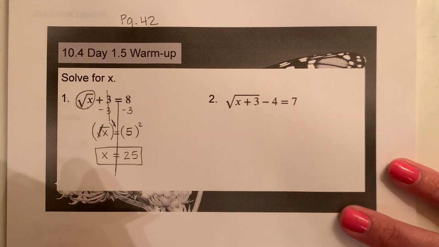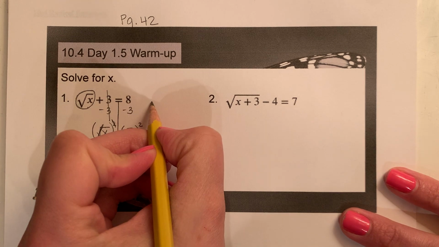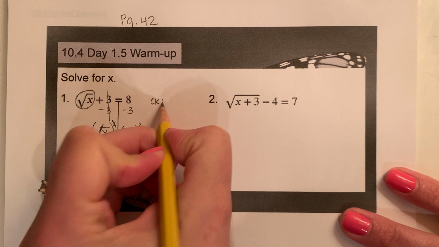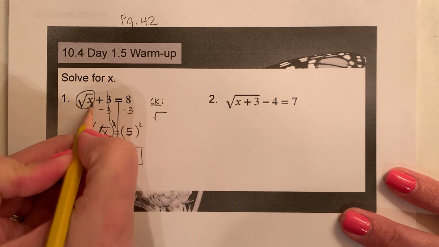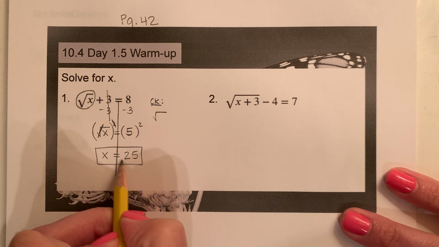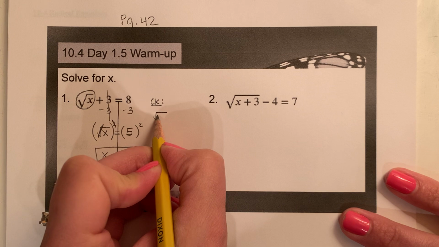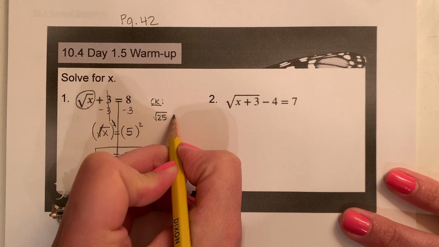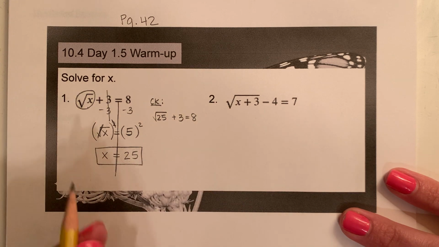Now I'm hoping Mrs. Schumacher and Mr. Thurwell both talked about how you need to check your answers when you're finished. Because a lot of times we get what's called extraneous solutions. So if I check my solution, I'm going to go back to the beginning and I'm going to take 25 and plug it back in for x. So I don't have the square root of x, I have the square root of 25, and then outside the square root is plus 3 equals 8.